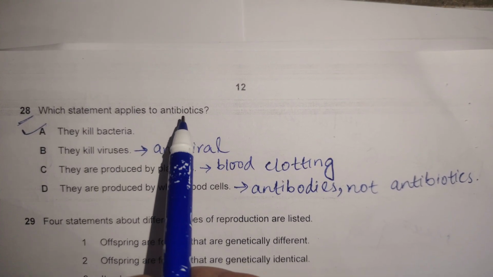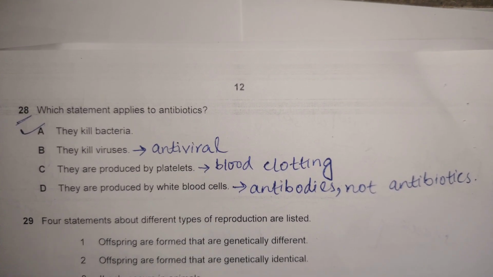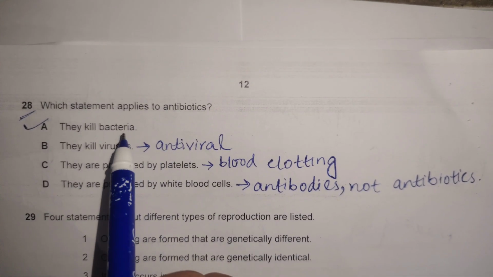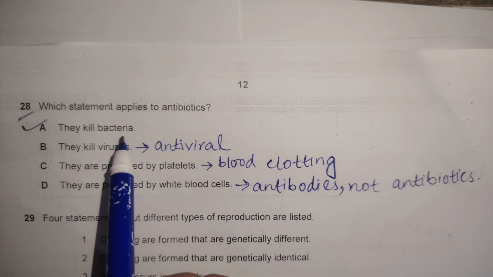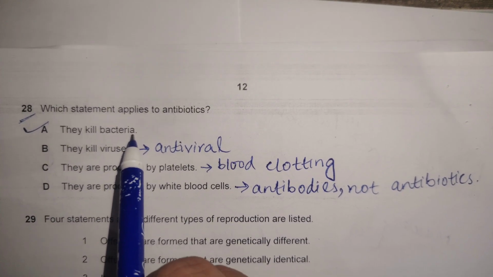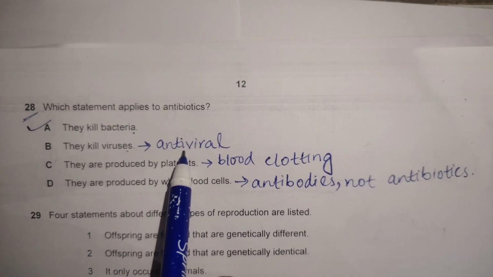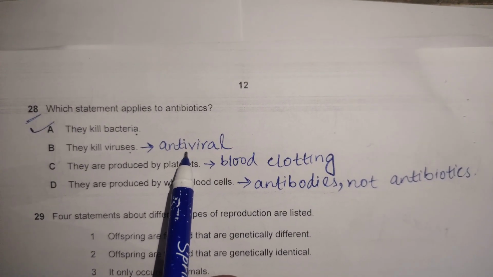Antibiotics are a class of antimicrobial drugs that are used in the treatment or prevention of bacterial infections. Viruses are killed by antiviral medications.